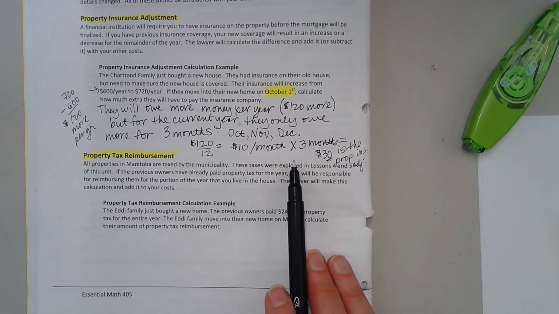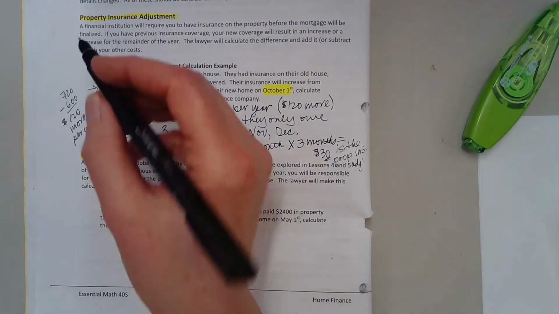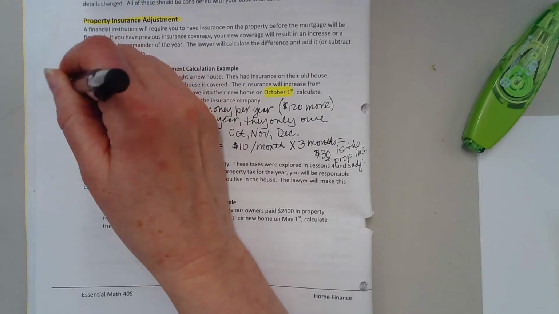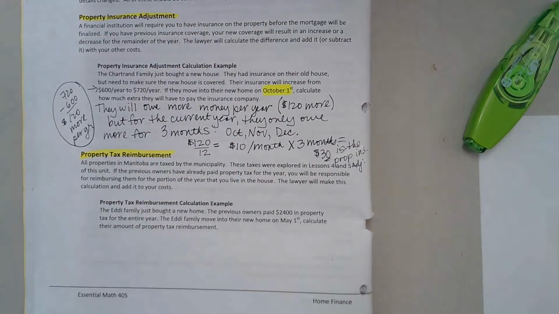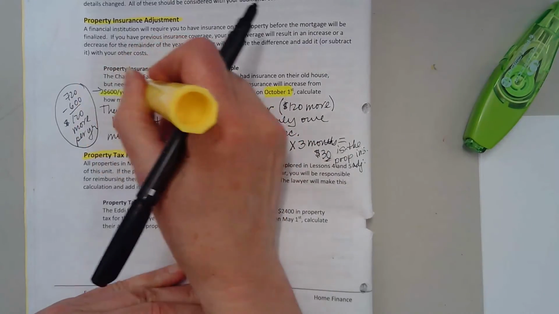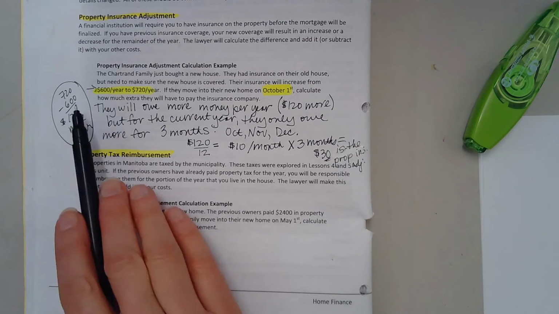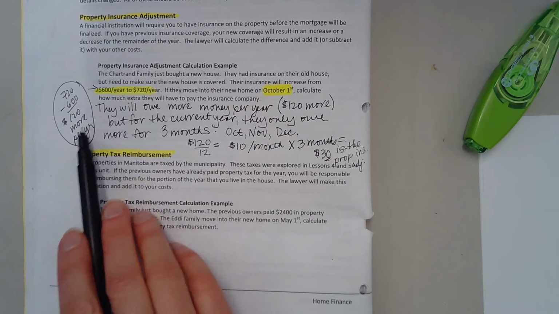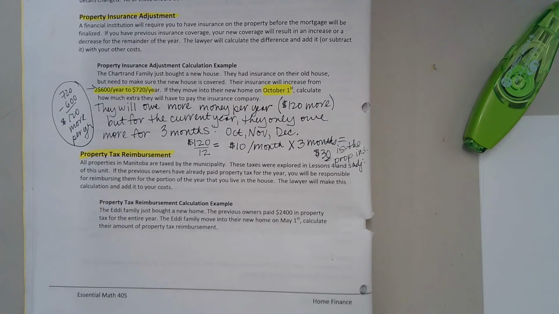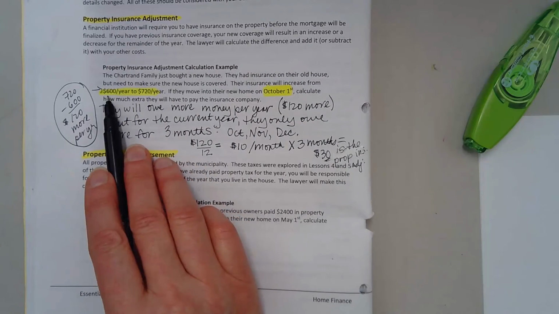Sorry? The previous question. This one? 121, so where did it come from? The first 120. Here. Okay, it came from their amount jumped from 600 to 720. So 720 take away 600 was 120. 720 minus 600 is 120.